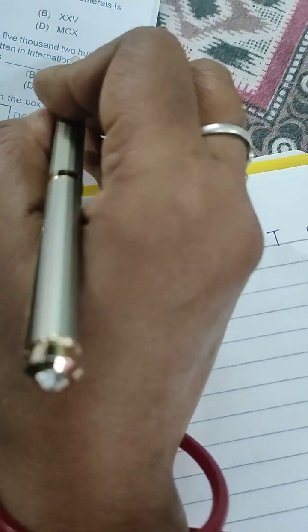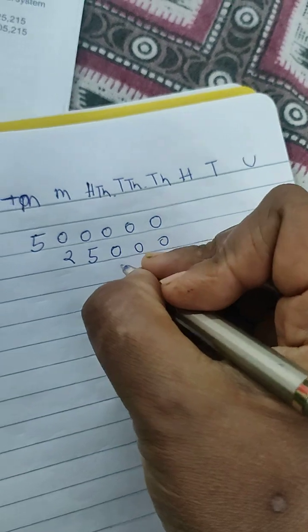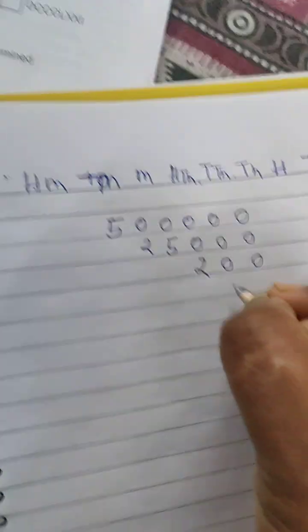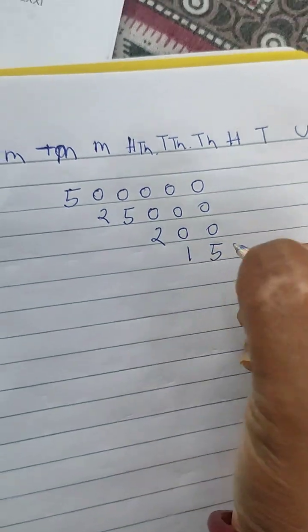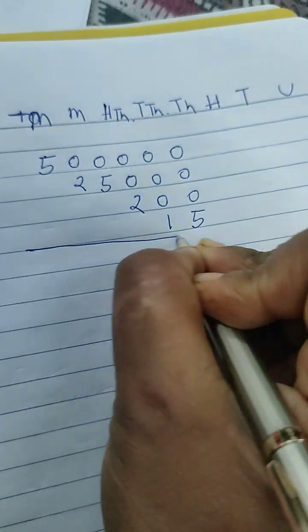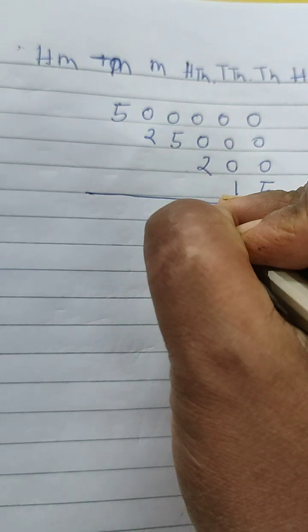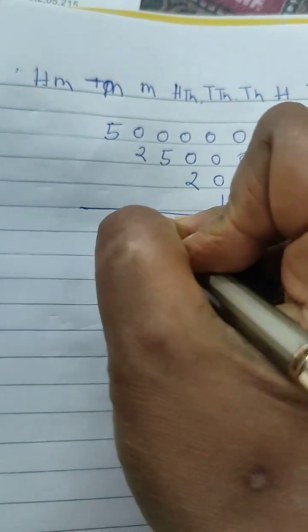Then we have 215. 200, and then we have 15. If we add all these digits together, then we are getting 512525.